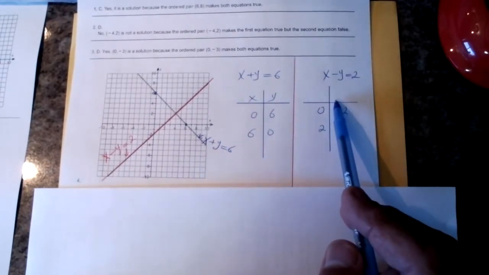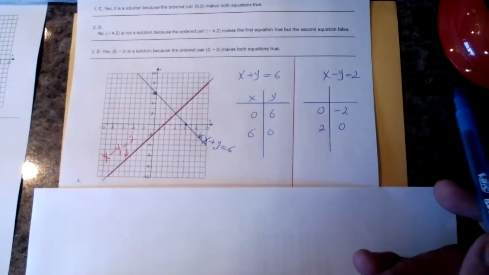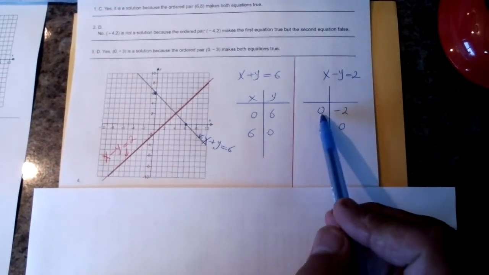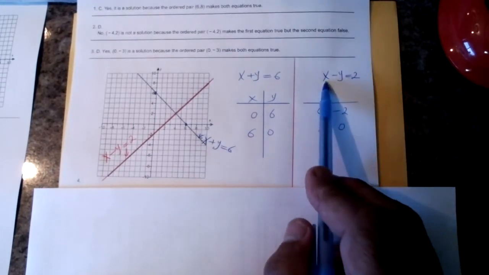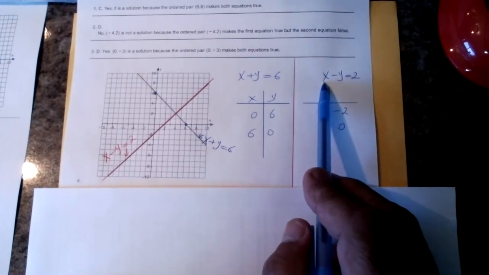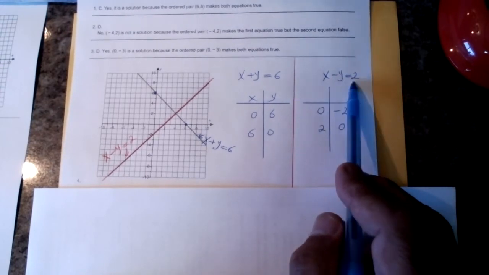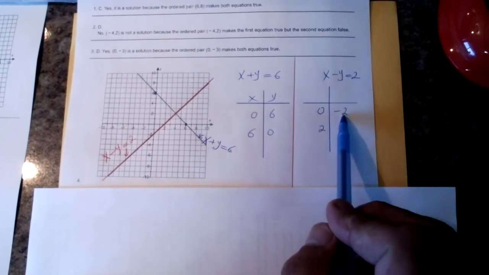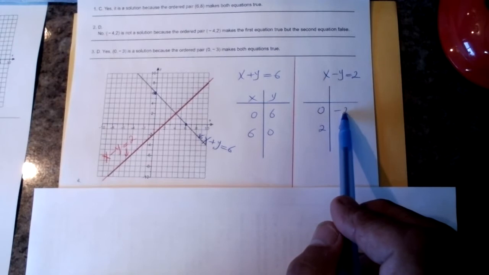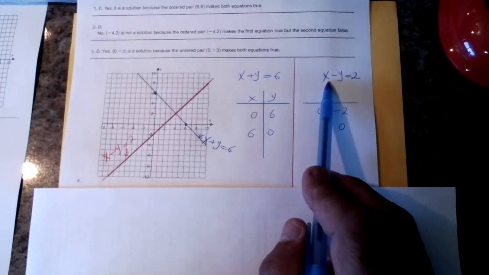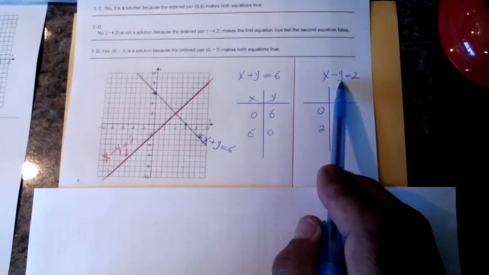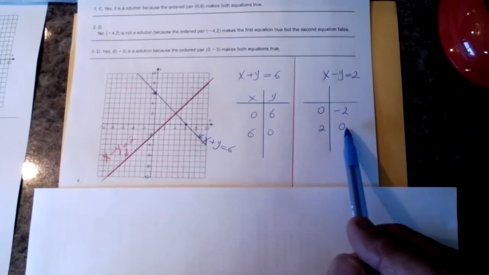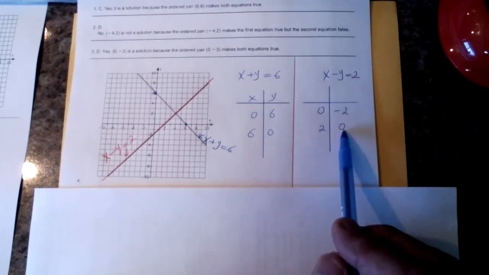Now the second equation, again, I use the x and y intercept method. First I substitute 0 for x. Remember, when you substitute 0 for x, you have negative y equal to 2. Therefore, y is -2. Be very careful about this negative. Sometimes people think it's positive. No. When you put 0 here, you have negative y equal to 2. So y is -2. And then you put 0 for y, then x is 2.